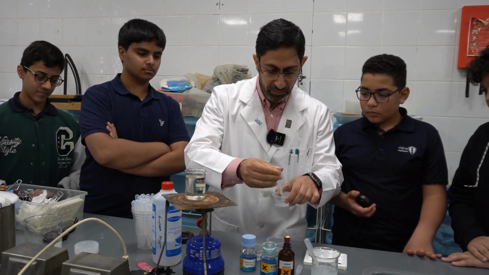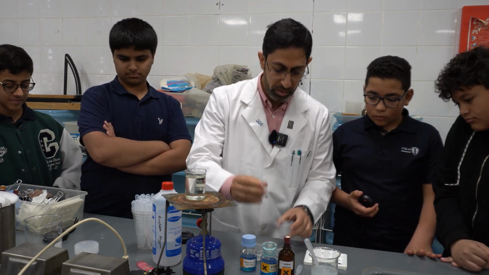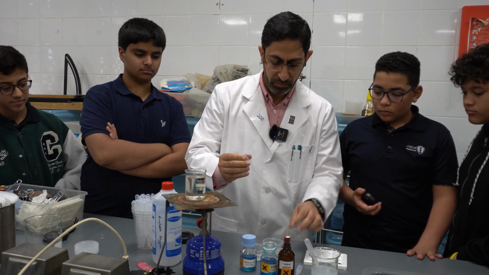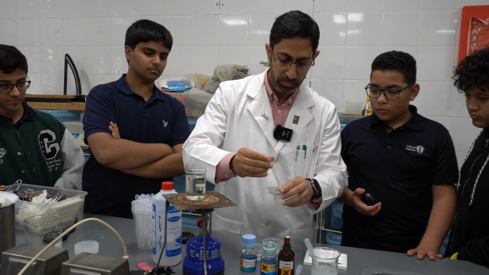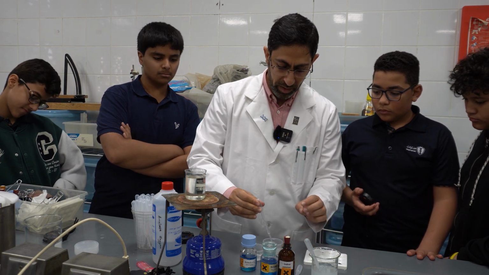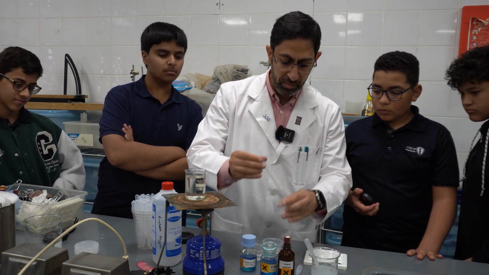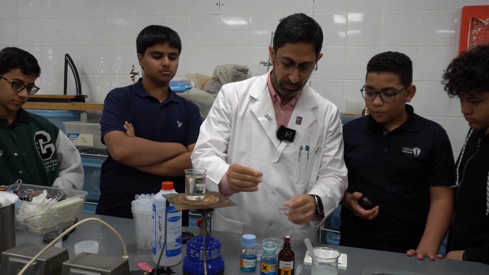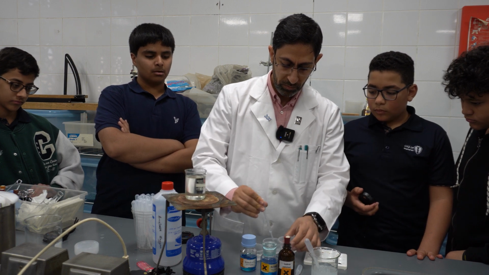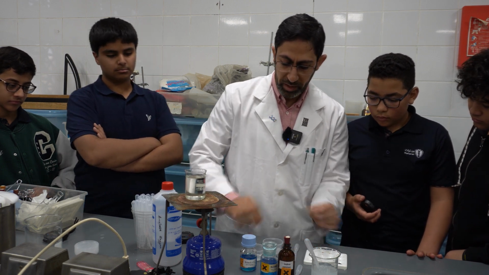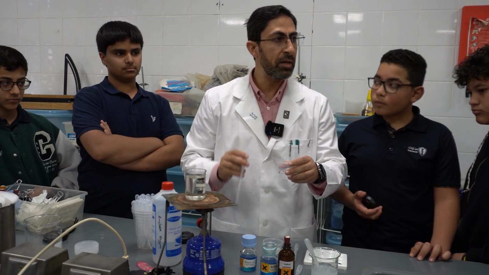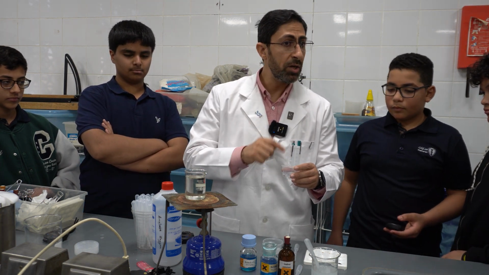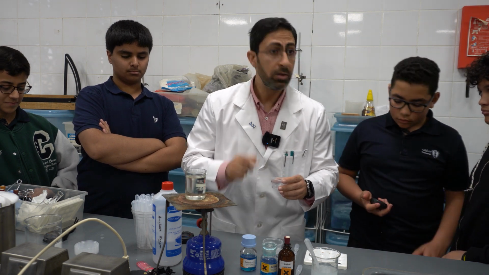We will take about 5 milliliters and add it to a clean glass or beaker. So we have equal amounts. I can even make it 10 milliliters. After that, we have the enzyme amylase. And as you know, the enzyme amylase works on the polysaccharide starch and breaks it down into the disaccharide maltose.